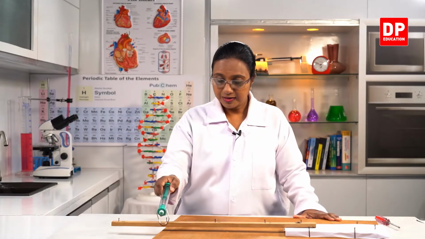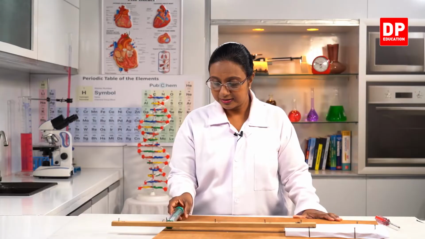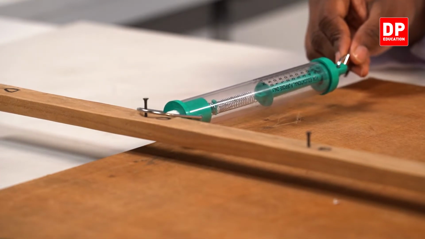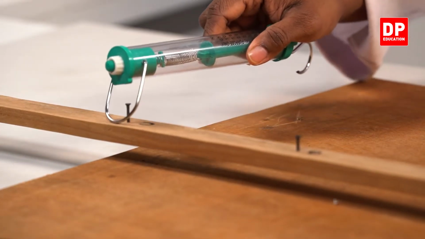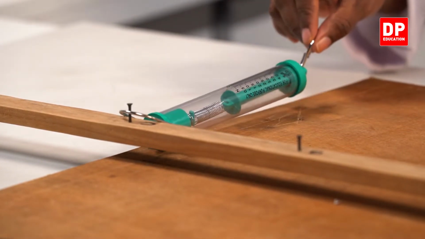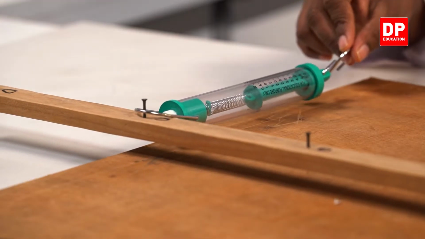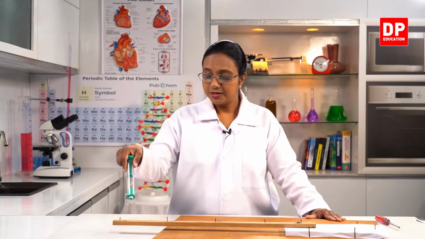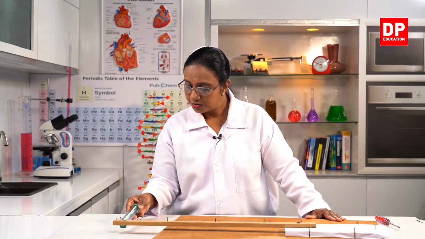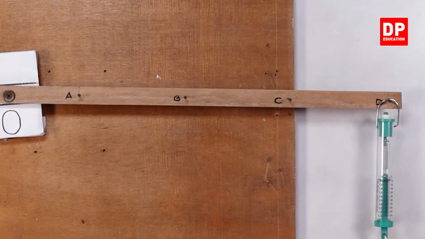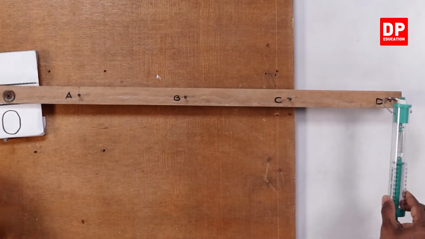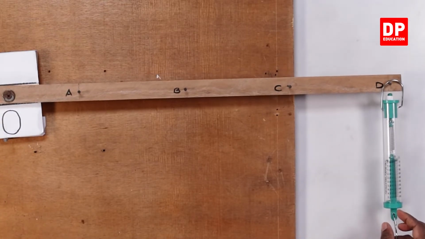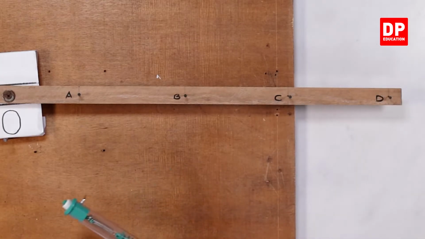Then the third one. That's point C, 45 centimeters away. So now here it's 0.6 newtons. Repeat again, 0.6 newtons. Then we move it to point D. So here it's 0.4 newtons. If I repeat again, it's 0.4 newtons.